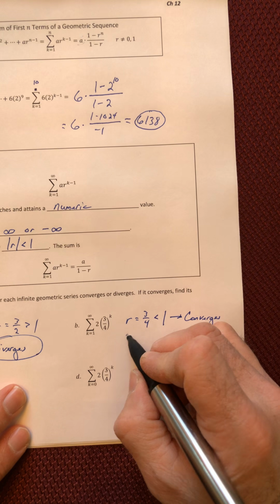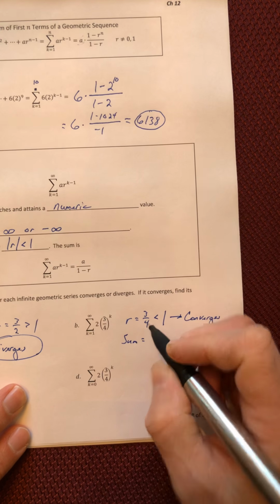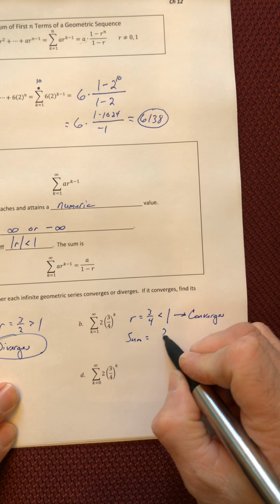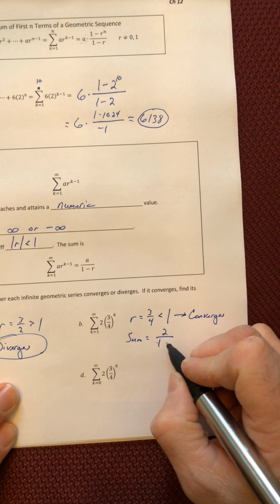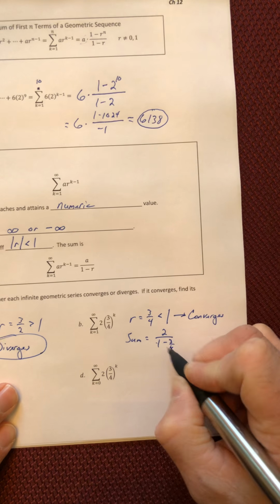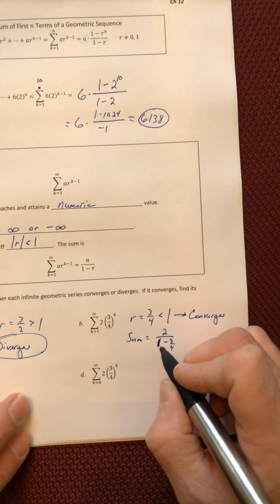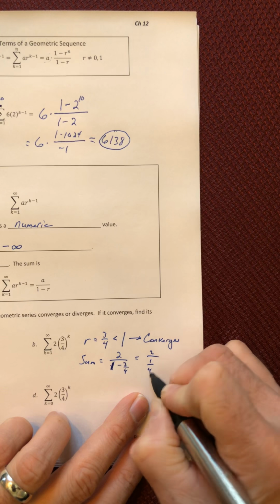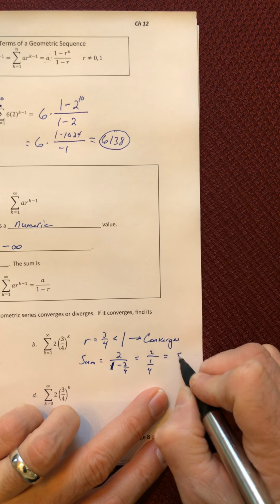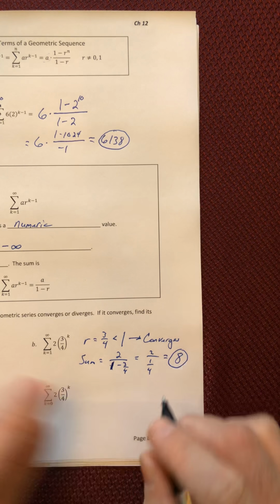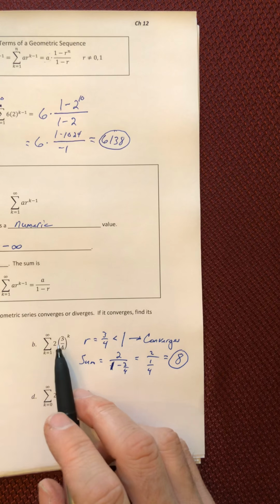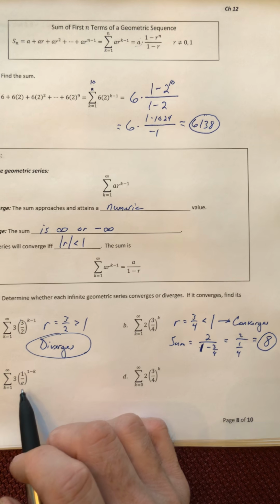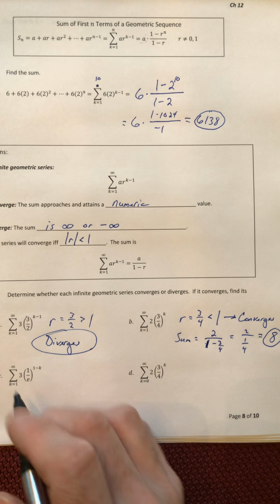And so the sum is going to equal, we're going to follow that formula. So the a is 2 over 1 minus 3/4. Well, what's 1 minus 3/4? Well, it's a fourth. 2 divided by a fourth is 8. So you're going to add up an infinite amount of numbers and it's going to come out to 8. Isn't that cool? Why, yes, it is, Professor.